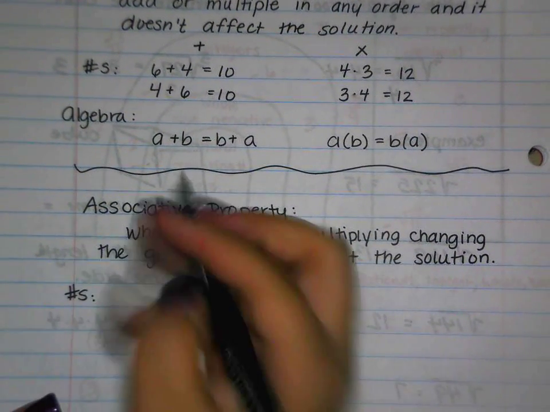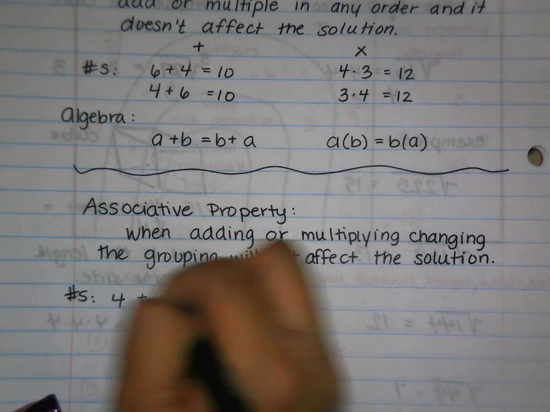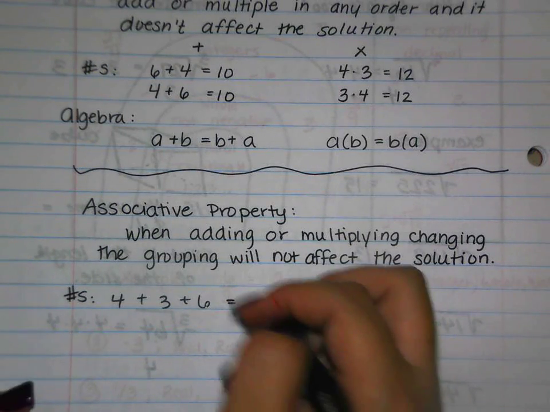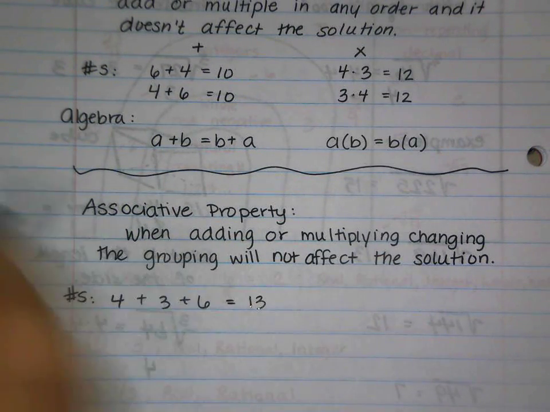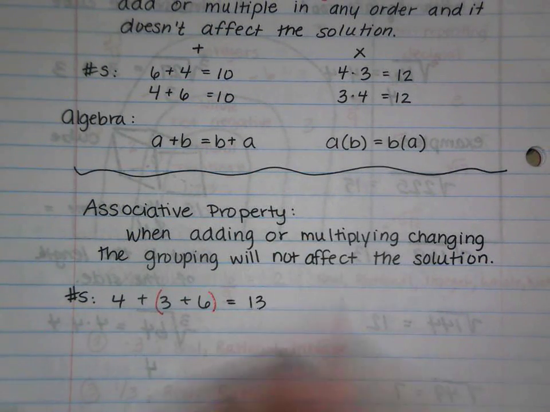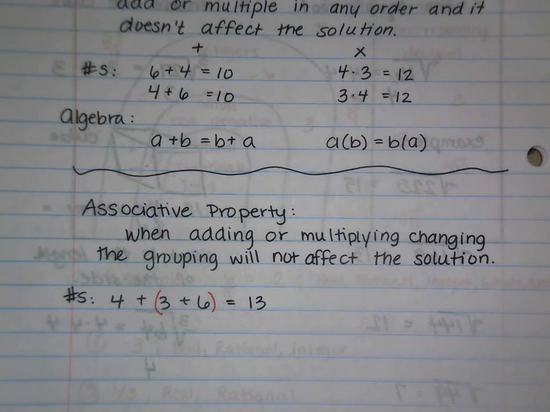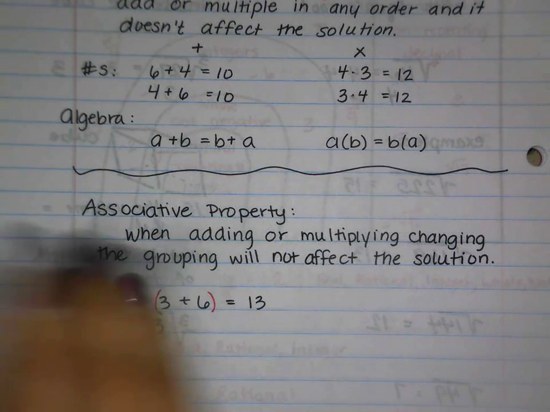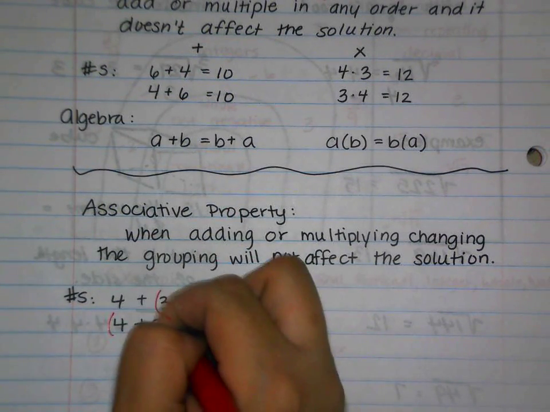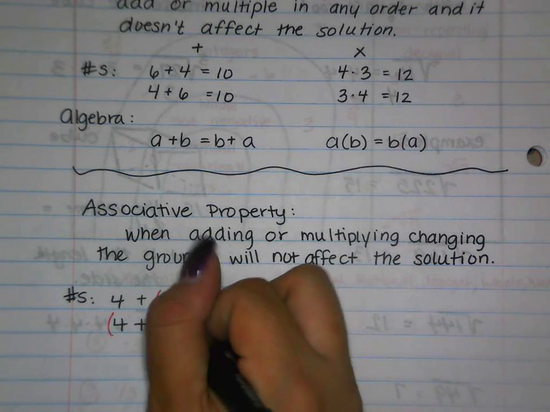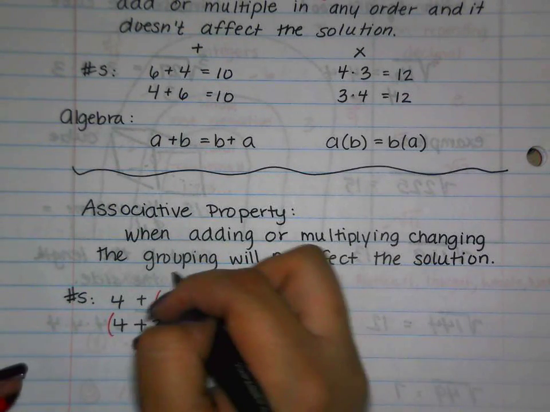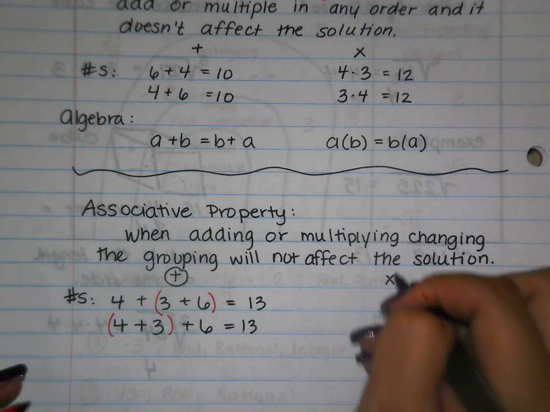So numerically, if I have 4 plus 3 plus 6, well, 6 plus 4 is 10, plus 3 is 13, right? I grouped it this way. Or what if I said 4 plus 3, and then I added 6? Let's try it. 4 plus 3 is 7, plus 6 is still 13. Okay, that's for addition. What if I looked at it for multiplication?